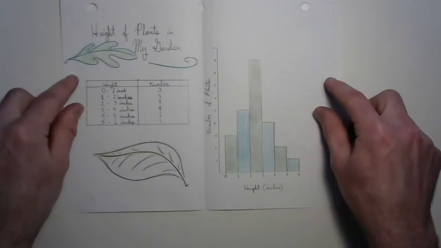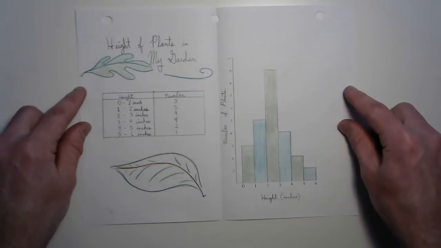In this lesson, we'll take a look at histograms. I know, that's a pretty cool name for something. Doesn't sound scary, does it? It's actually really cool. And here is a histogram that I just made for you.